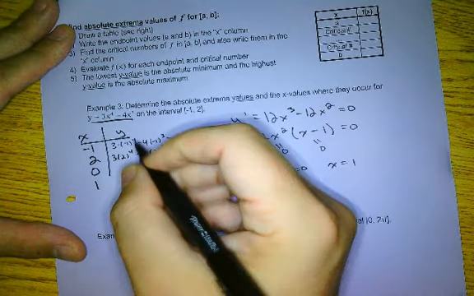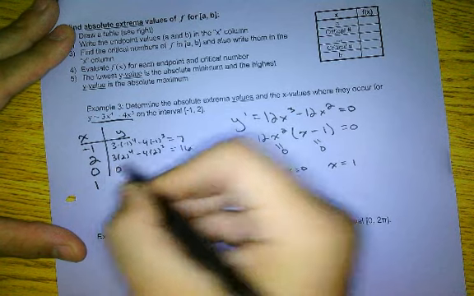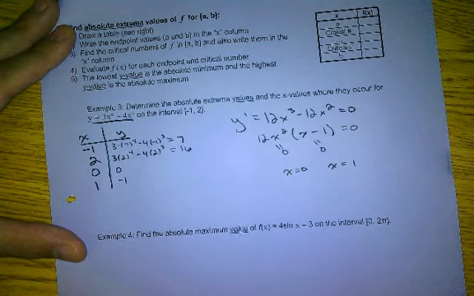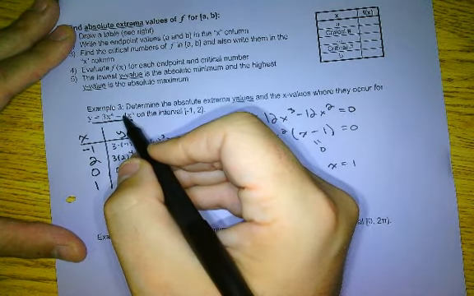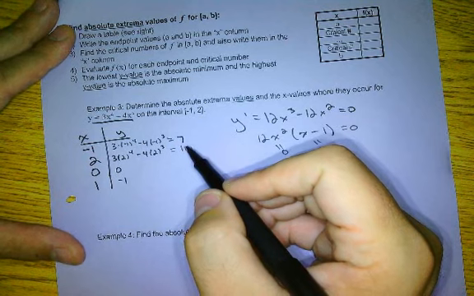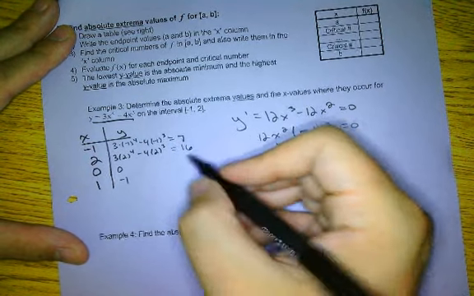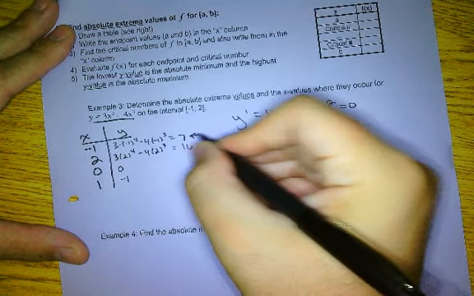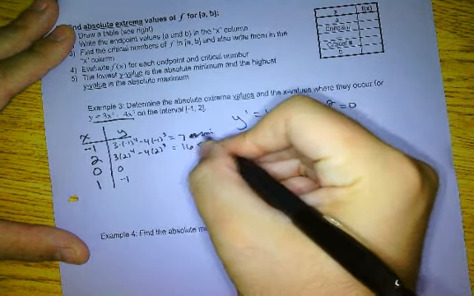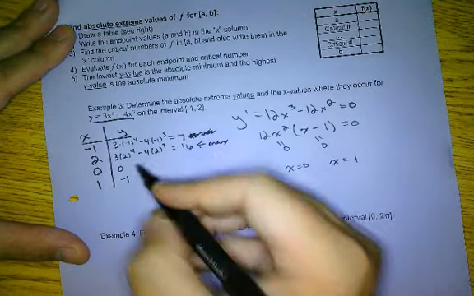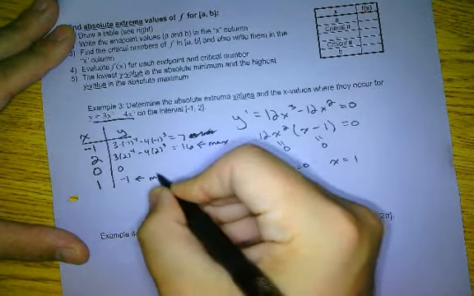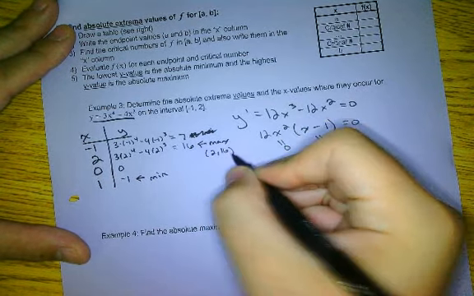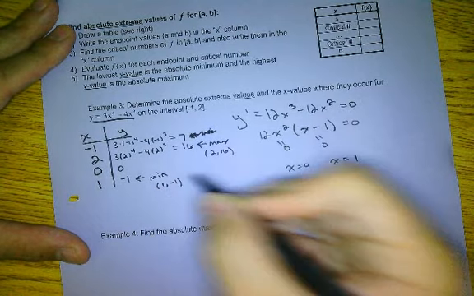If I plug in a 0, this one's pretty simple. You're going to get 0 and 0. So you're just going to get 0, and I plug in a 1, I'm going to get a negative 1. Again, just plugging in 1. Those are a little easier. So I'm going to have a max right here. And this is going to be my, not my min. I don't know why I did that. So my max is at 16, and my min is actually going to be right here at 1, negative 1. So I'm going to have a max at 2, 16, and I'm going to have a min at 1, negative 1.